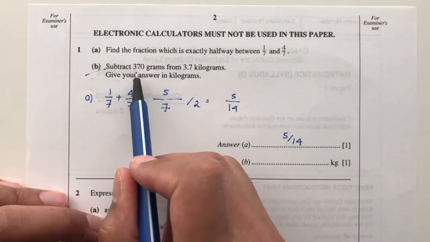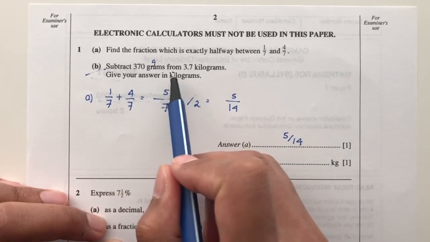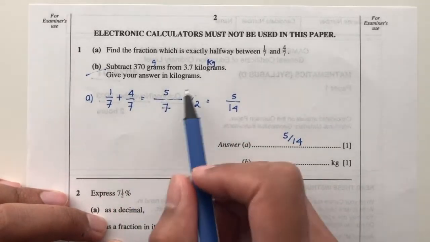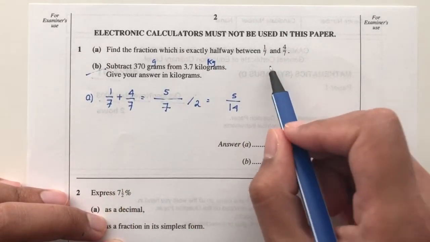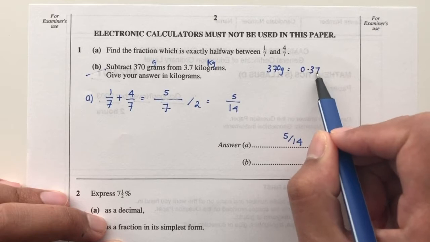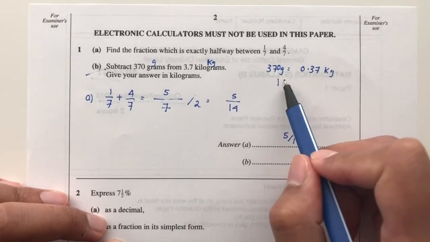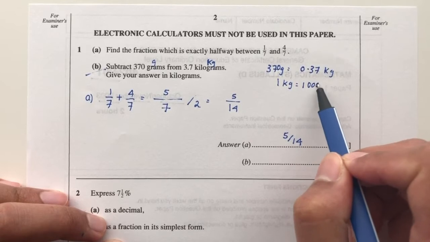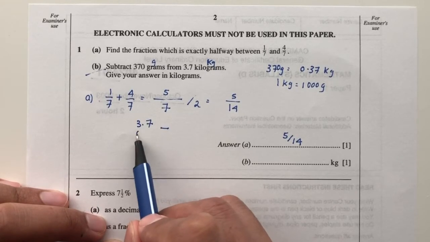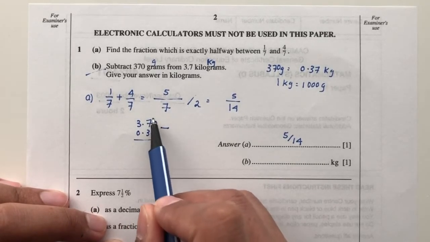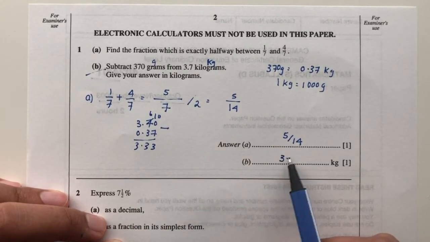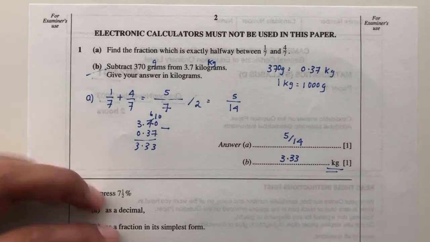Now part B, subtract 370 grams from 3.7 kg. Give your answers in kilograms. So first we convert this one to kilograms. So 370 grams is actually 0.37 kg, because as we know 1 kg is equal to 1000 grams. So now subtract, 3.7 minus 0.37, that will be 3.33. So your answer is 3.33 kg for part B.